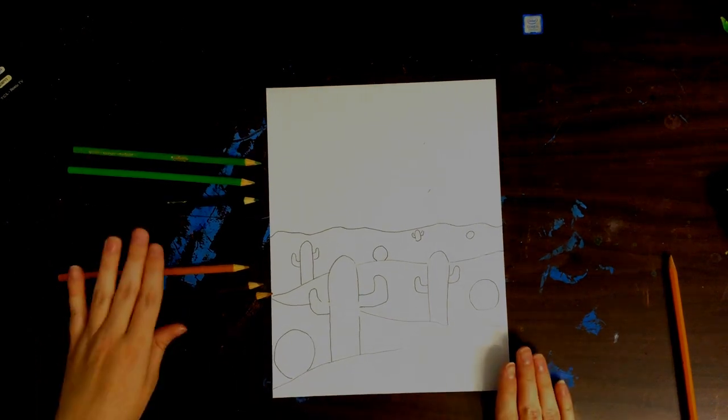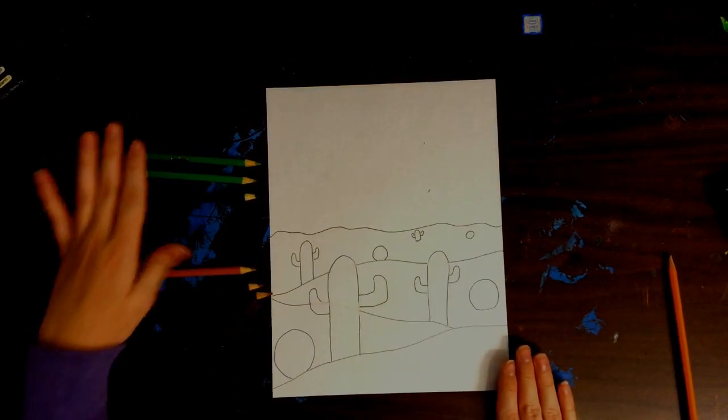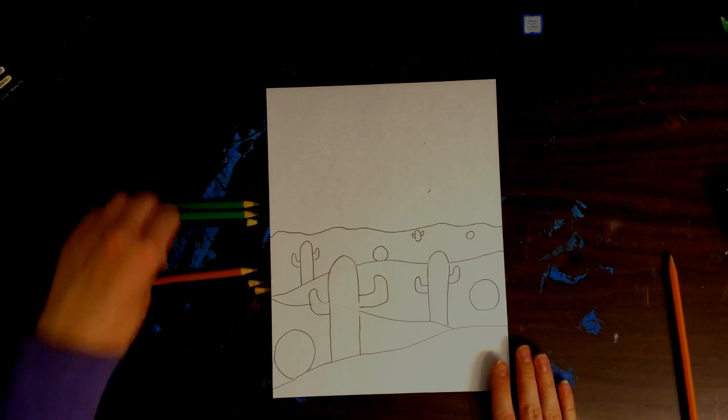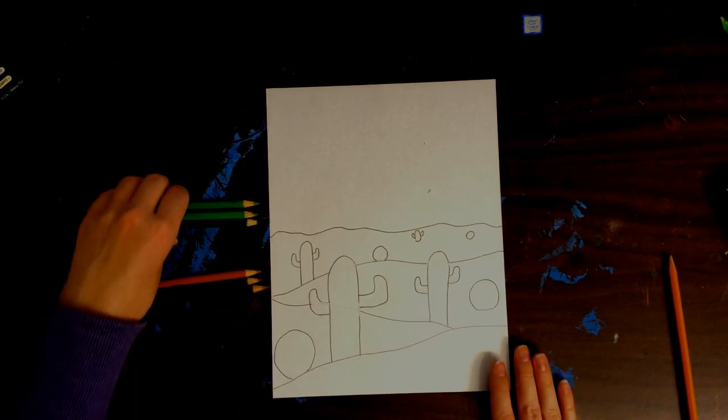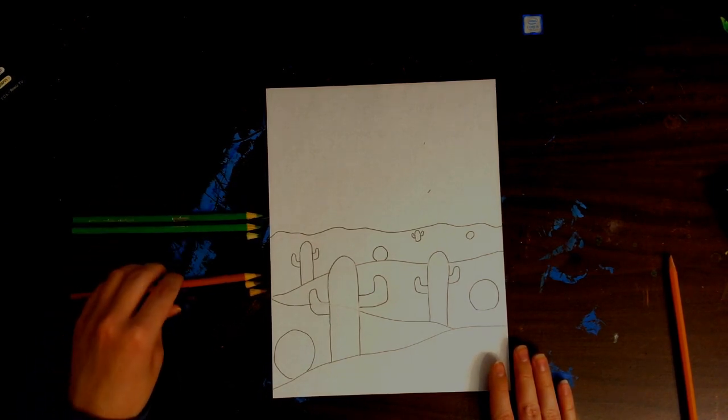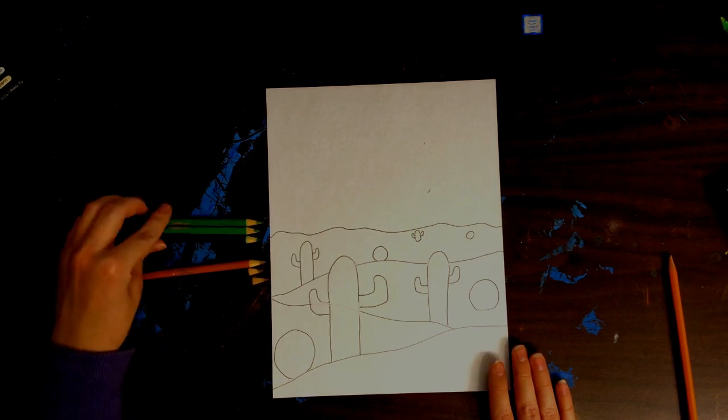For my colors, I was able to find color pencils. And so what I'm gonna do is I'm going to pick 3 types of each color that I'm gonna use, greens and browns for the sand, and I'm gonna use my brightest, lightest colors towards the front of the picture, and then they kind of get more dull as they go back.